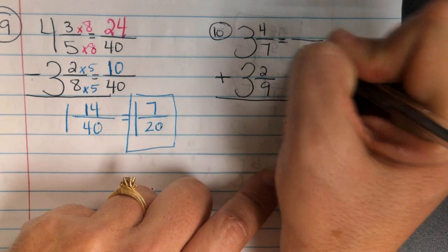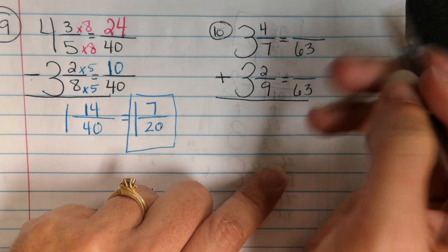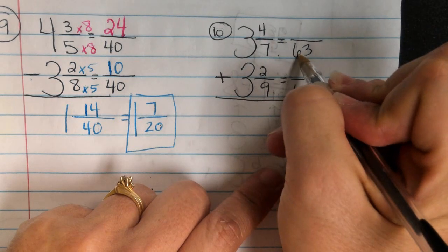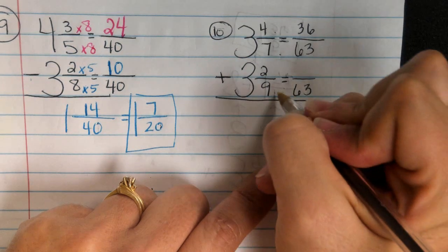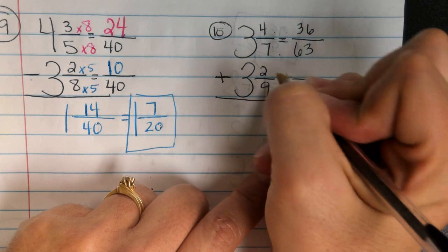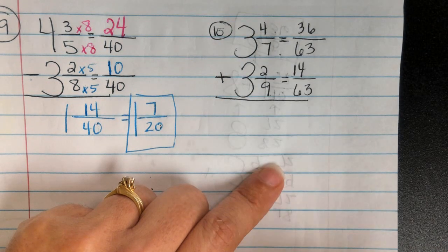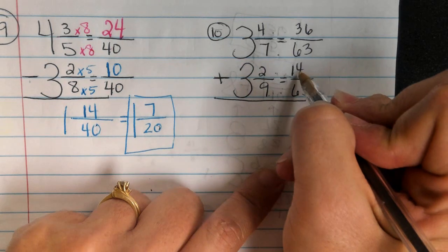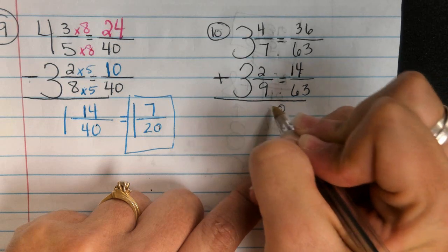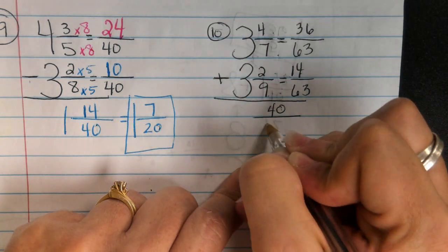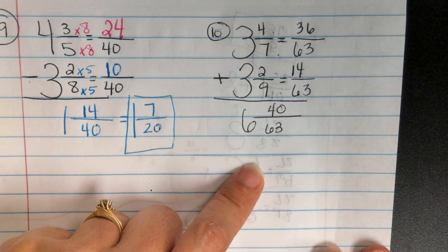I was kind of hoping there was a smaller one, but that's okay. 7 times 9 is 63. 4 times 9 is 36. 9 times 7 is 63. 2 times 7 is 14. Going into adding now, 36 plus 14 would be 50 over 63.